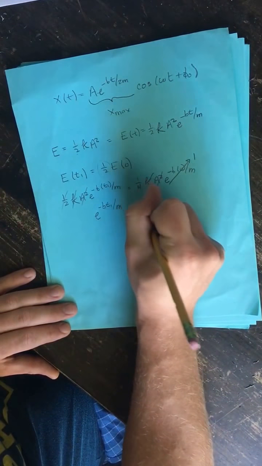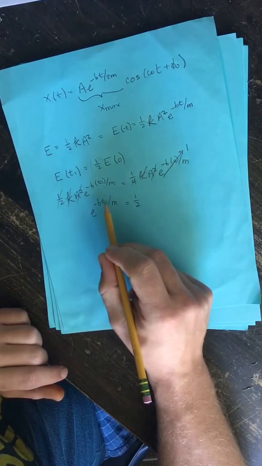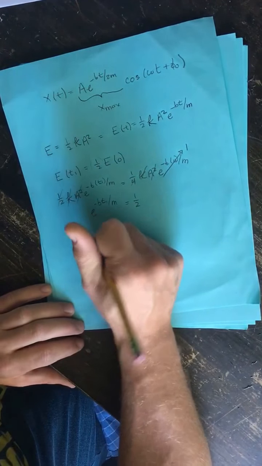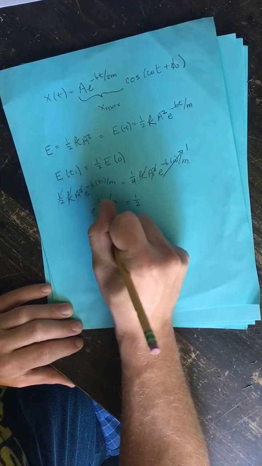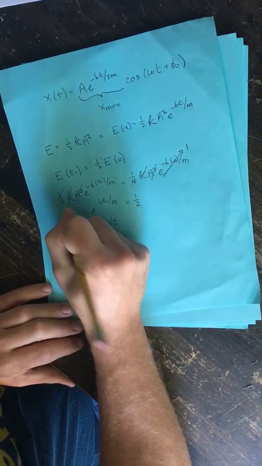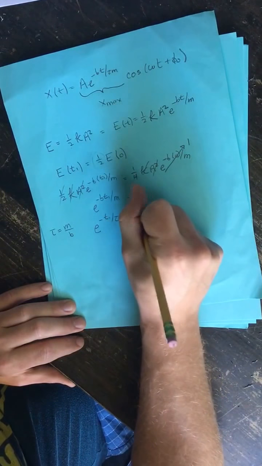is equal to 1/2. All right, well, we're interested in knowing the time constant, so let's rewrite this in terms of the time constant. This is going to be e to the minus t1 over tau. Remember that the time constant is equal to m divided by b, with units of seconds. That's going to be equal to 1/2.